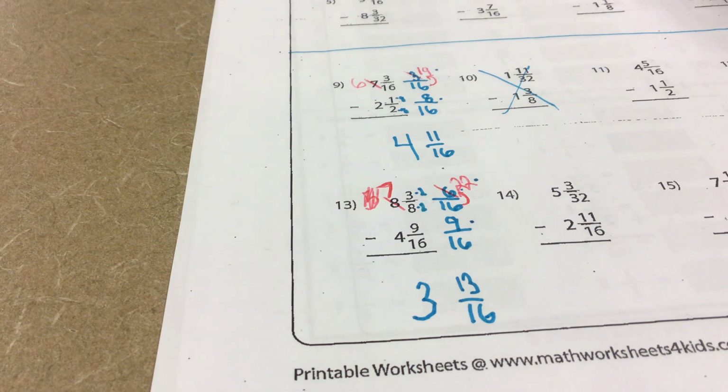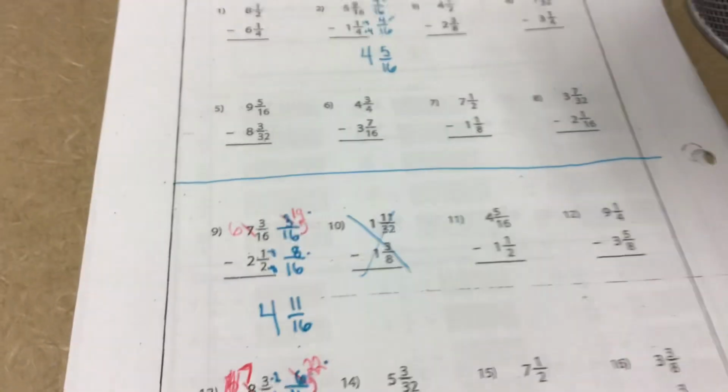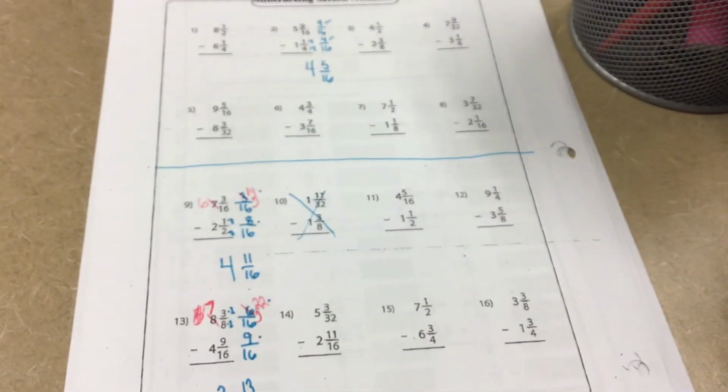What I want you guys to do is make sure you work on the rest of this subtraction page, excluding number 10. You don't need to do number 10 because, like I said, it has a little typo in it.